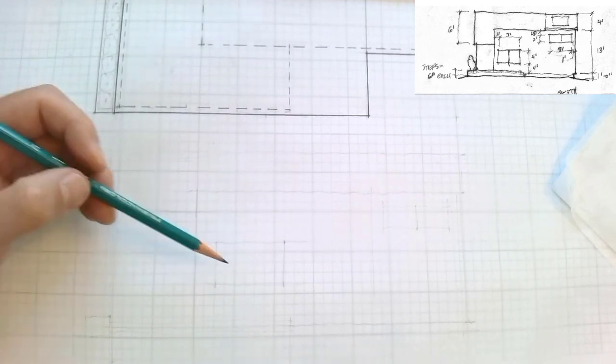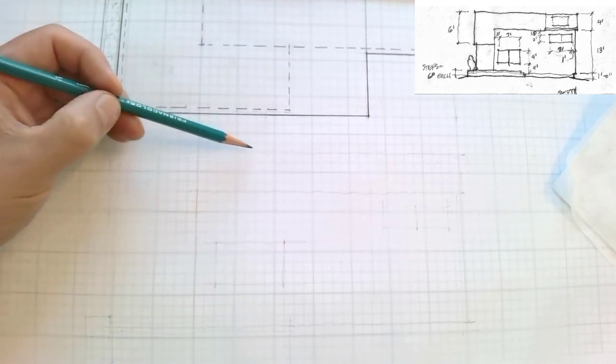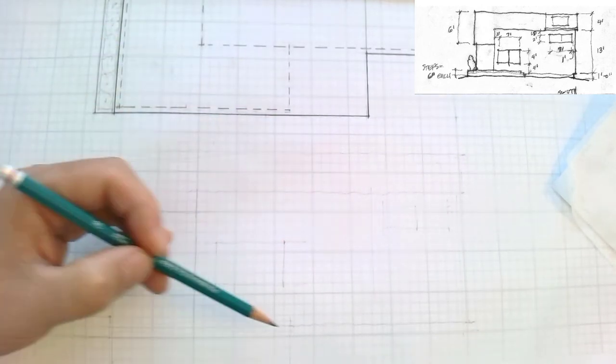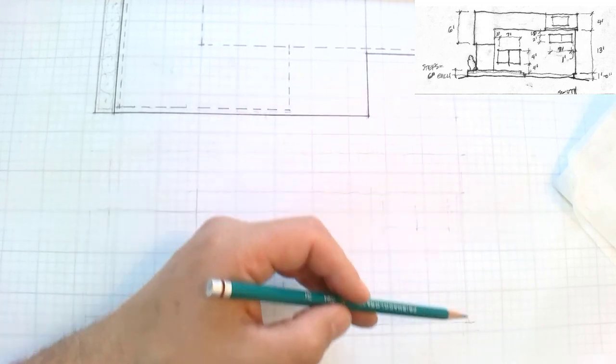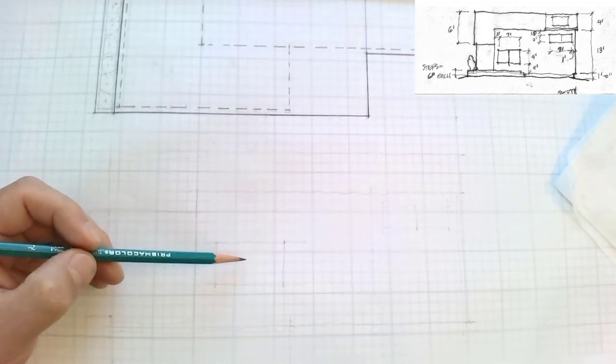So you can see I have constructed a very rough outline of the elevation. Then I'm going to want to come in with my nice heavy pencil again and do the outline of the building and all the elements that are in the middle.